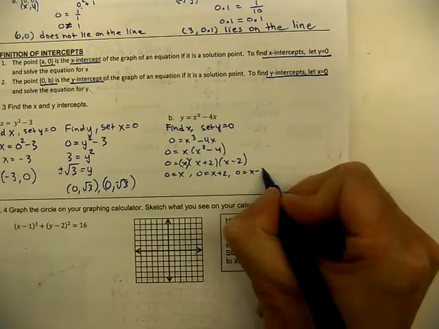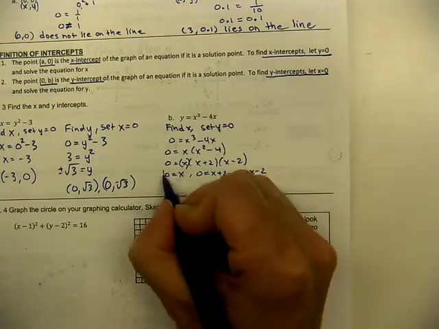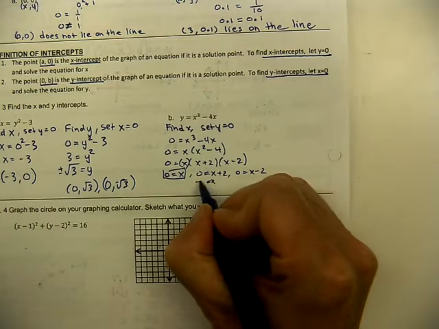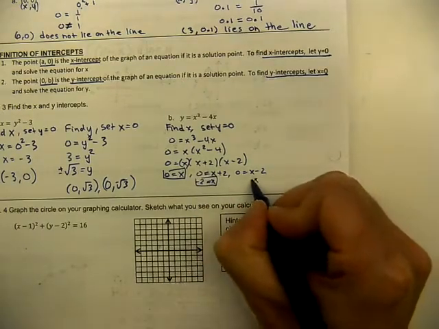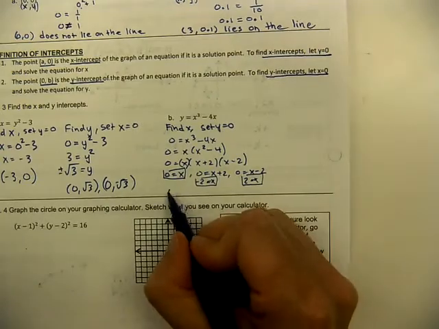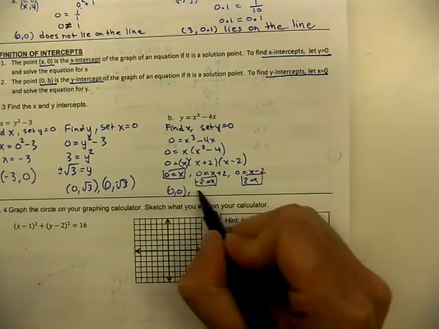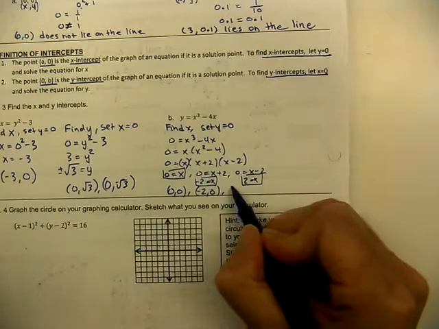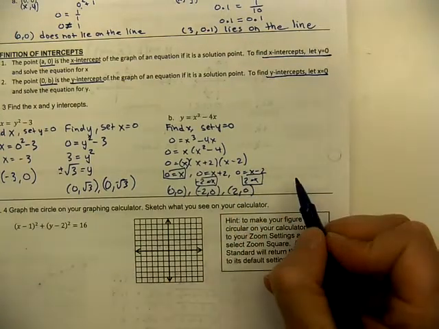And then solve each of these factors individually. So x equals 0, we got that one. x equals negative 2, and then x equals positive 2. So we actually have 3 x-intercepts: 0 comma 0, negative 2 comma 0, and positive 2 comma 0.